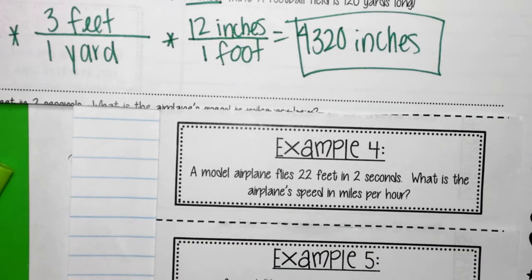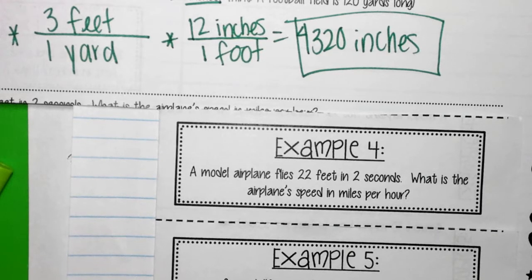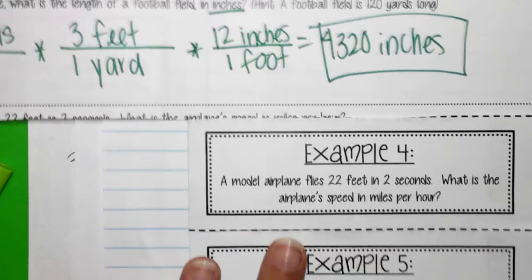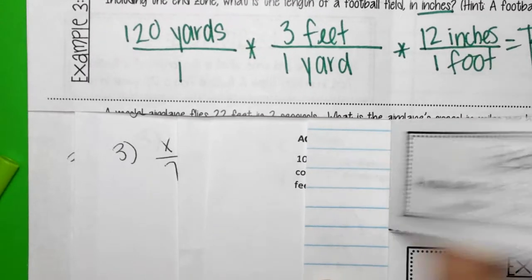Okay, are we ready for example 4? Does anybody have any questions so far, or is your main question, how do we get conversions? We'll make a chart, don't worry. Example 4 says, a model airplane flies 22 feet in 2 seconds. What is the airplane's speed in miles per hour?